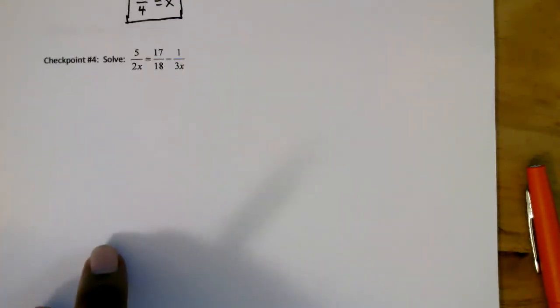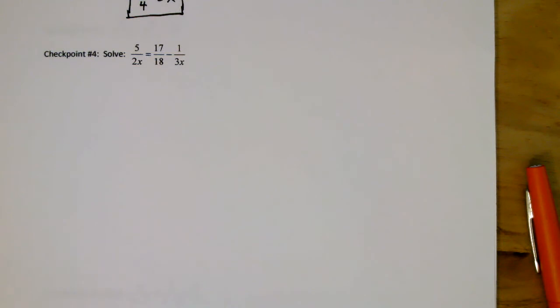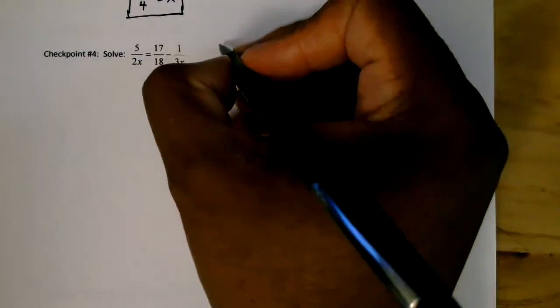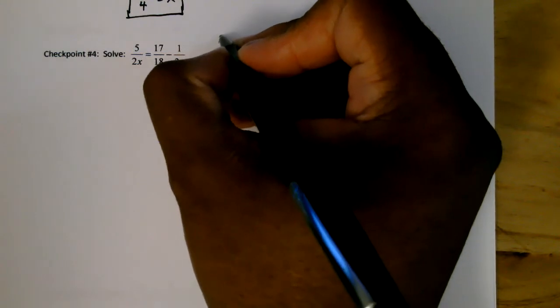Here's the next example. Similar to that, 5/2x is equal to 17/18 minus 1/3x. I'm going to solve this equation as well. So first I need the restricted values here.